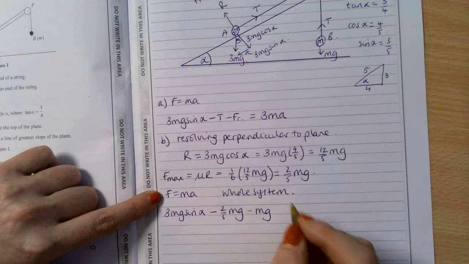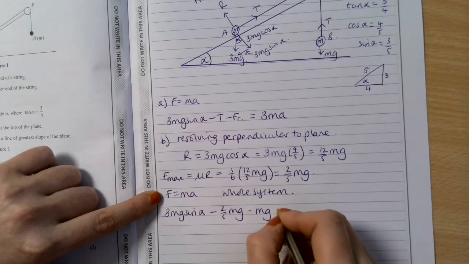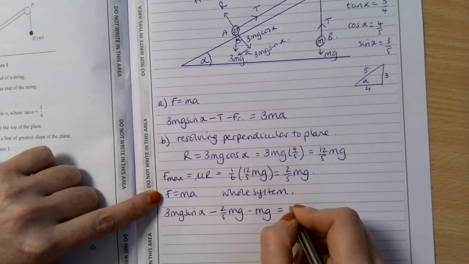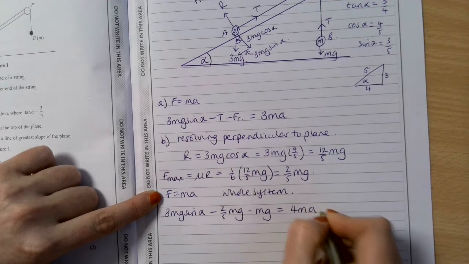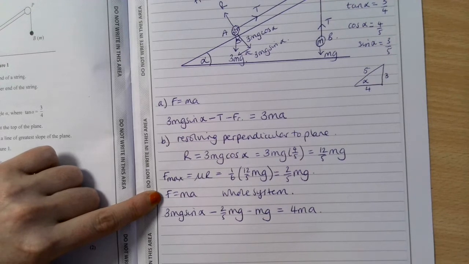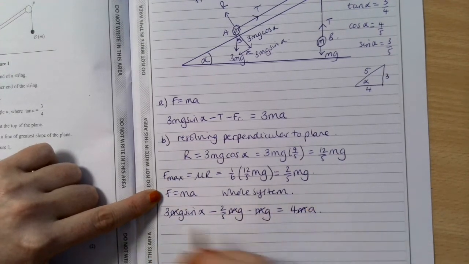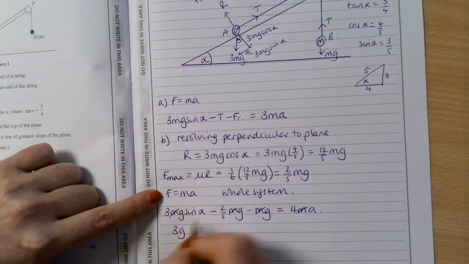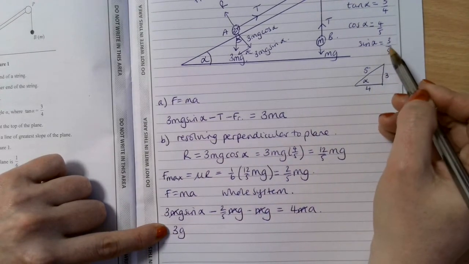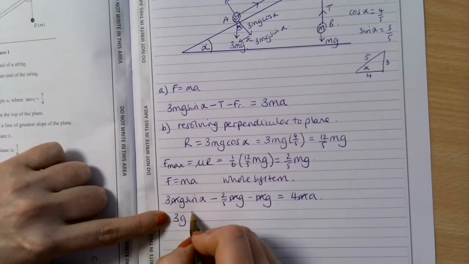And that's equal to my mass times my acceleration, so total mass is 4m times the acceleration. Now, first thing I can spot there is that I've got m's in everything, so I'm going to cancel those. Sine alpha is 3/5, so let's put that in as we go as well.